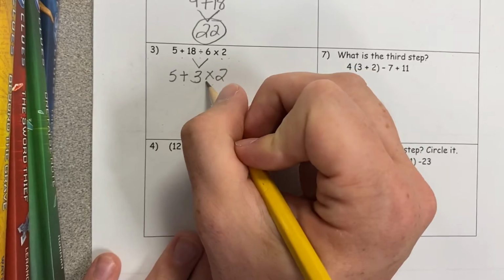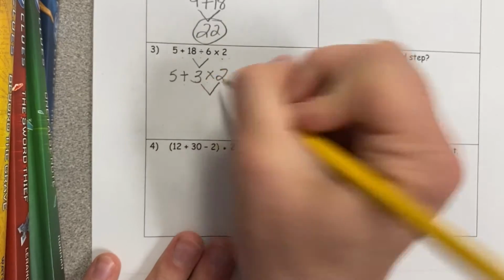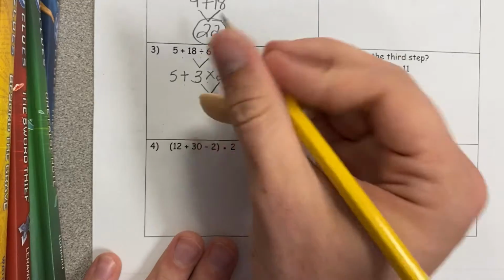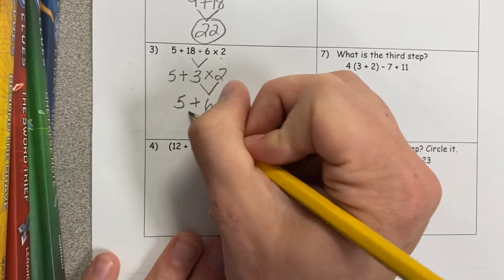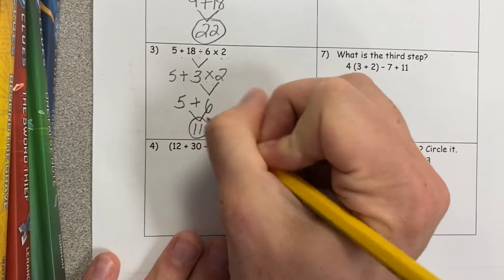Next, I have addition and multiplication again. Well, I know multiplication is first. 3 times 2 is 6. And then finally, I'll add my 5 plus 6, and I would get 11.